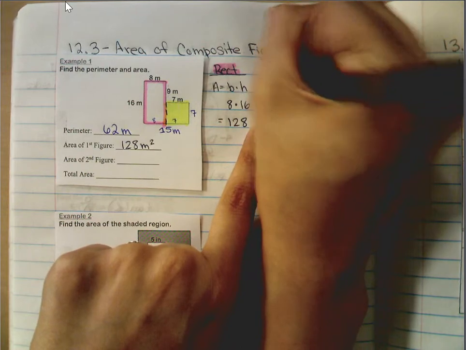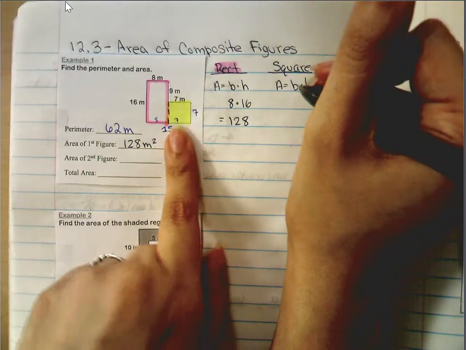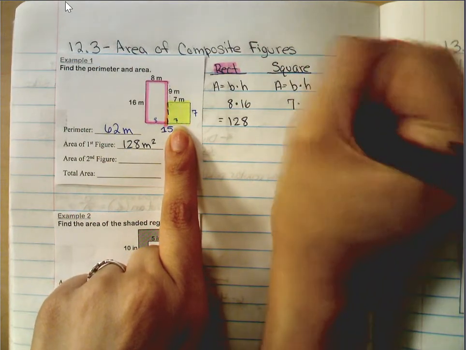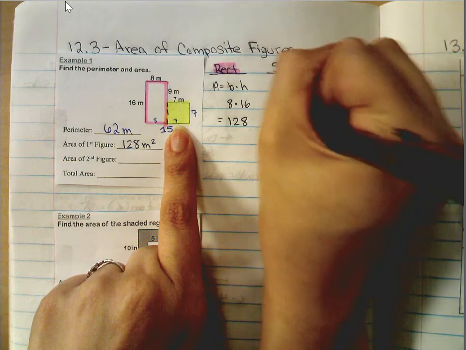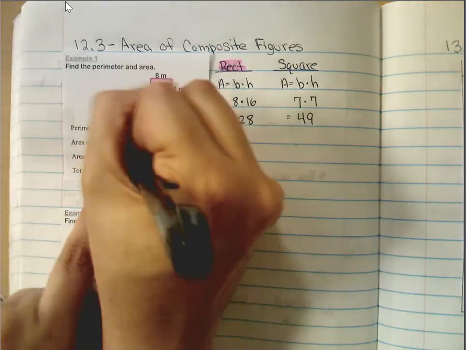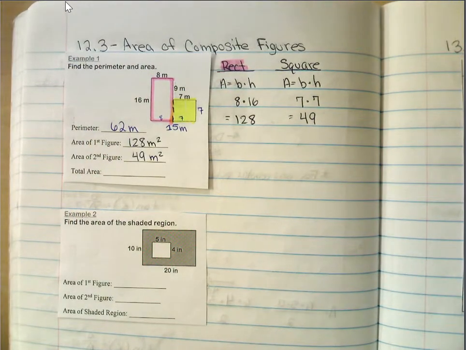The formula is the same. Base times height. So base for my yellow square is a 7, and the height for my yellow square is a 7. So 7 times 7, that's 49. So my second figure, this one is 49 meters squared.